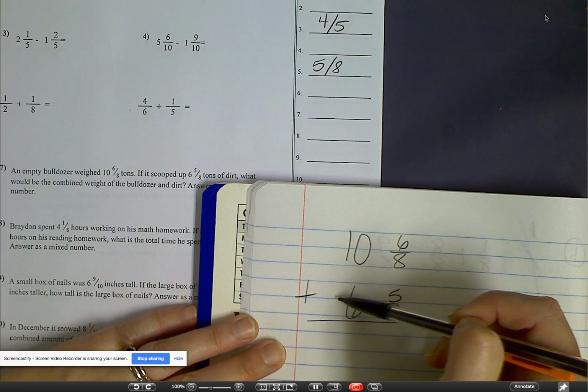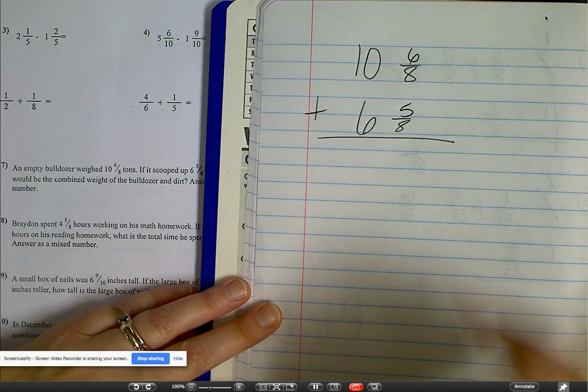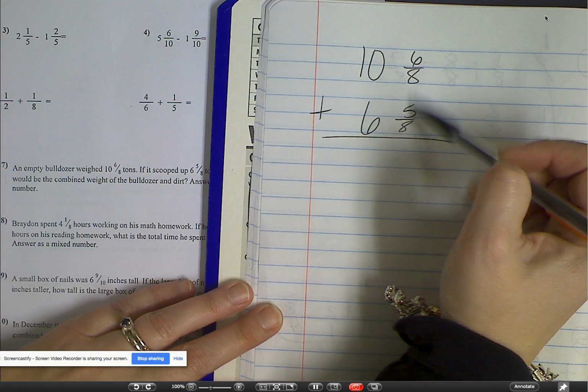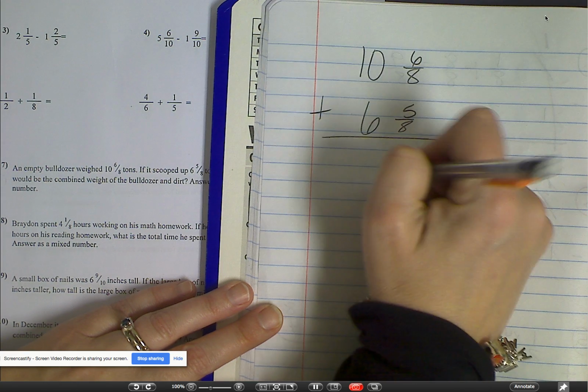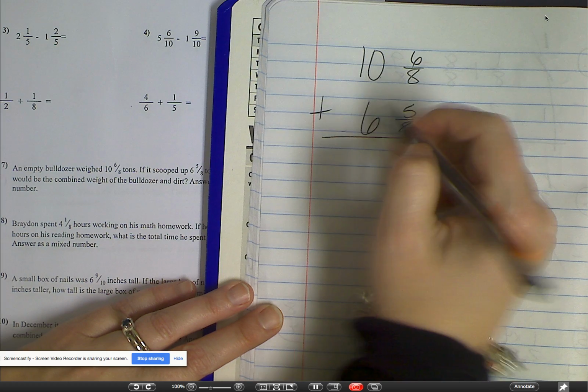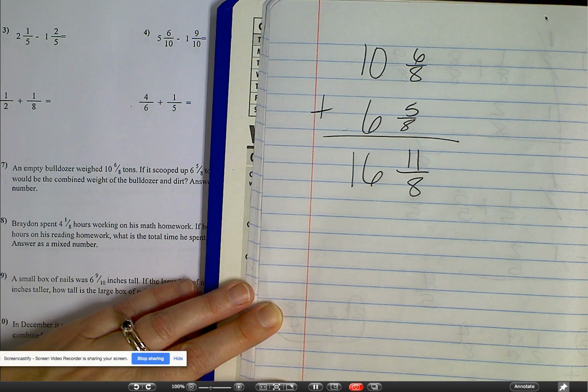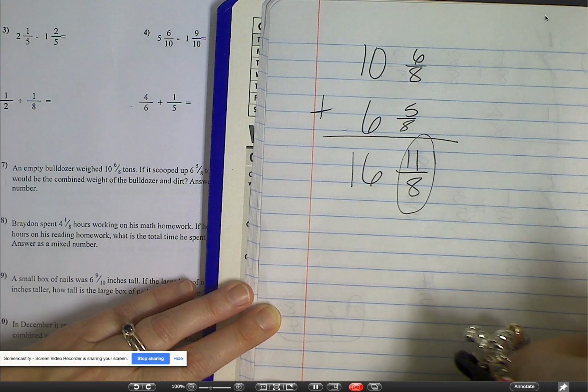So we have to add these. First thing I'm going to do is look for a common denominator, which I already have. So now I can just go ahead and add. So 6 plus 5 is 11. And then I keep my denominator. 10 plus 6 is 16. However, you're not done because this is an improper fraction.